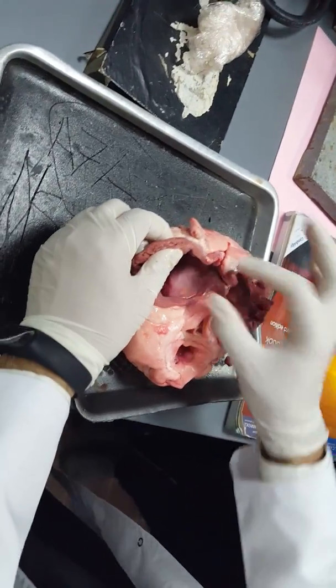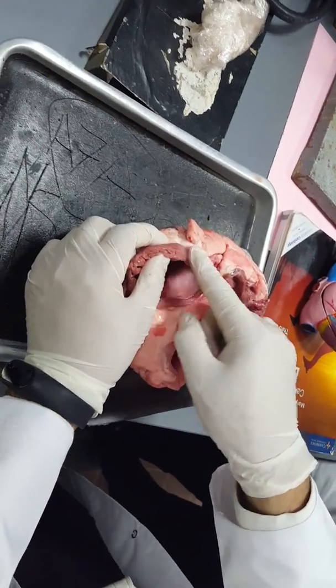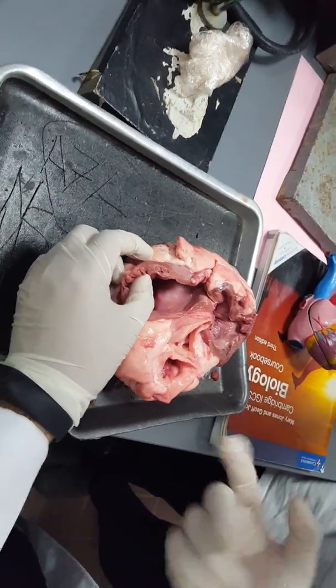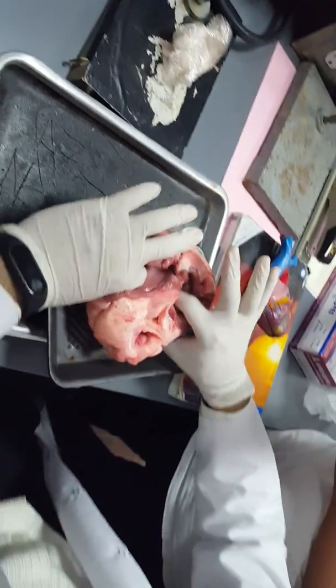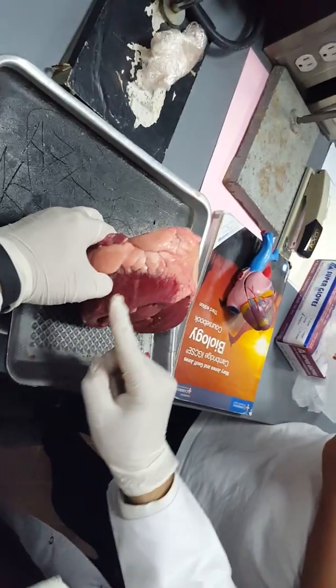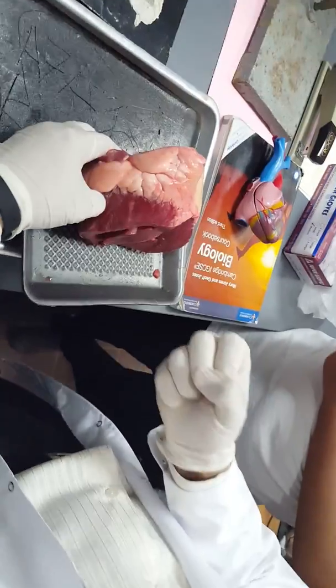Both of them are made of thin, smooth muscle. You will say, if this is thin, smooth muscle, then what are the thick muscles? The thick muscles are those of the ventricles. The muscles of the ventricles are hard muscles.